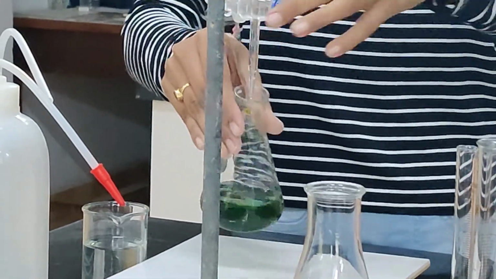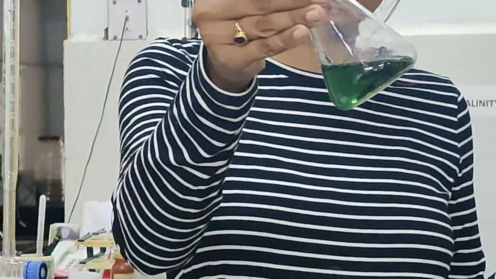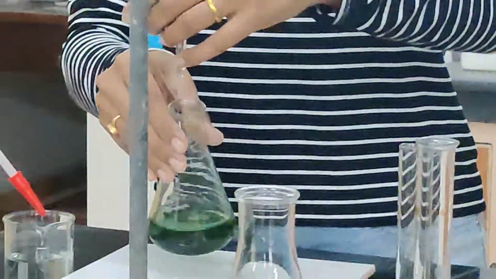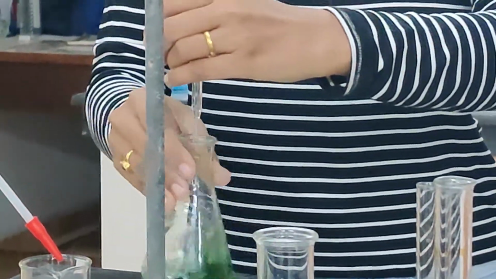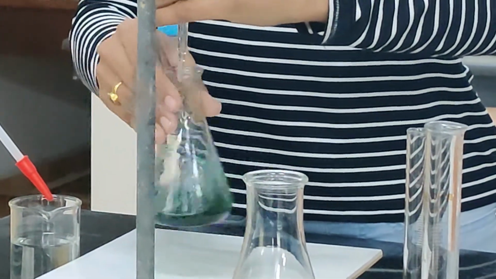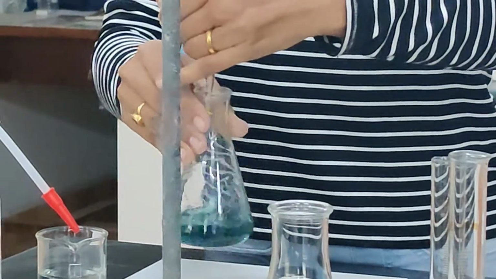But we need a reddish brown color, okay?